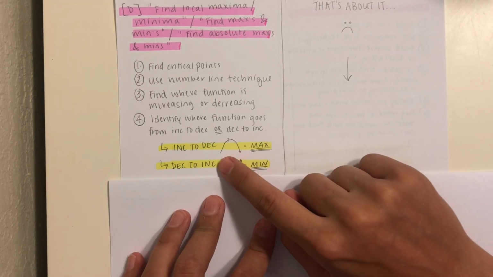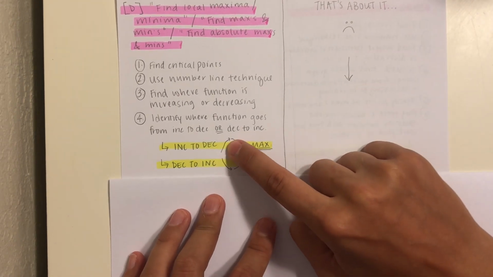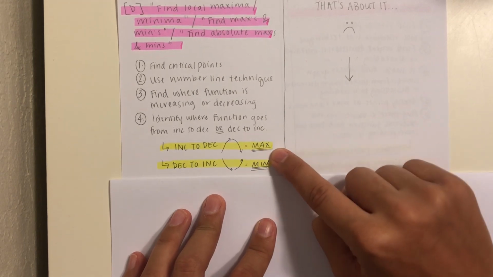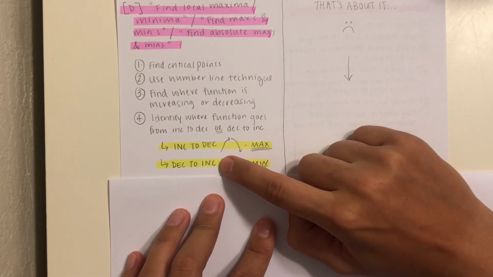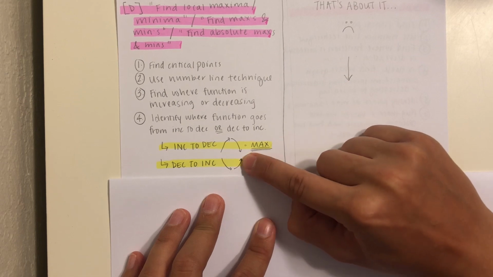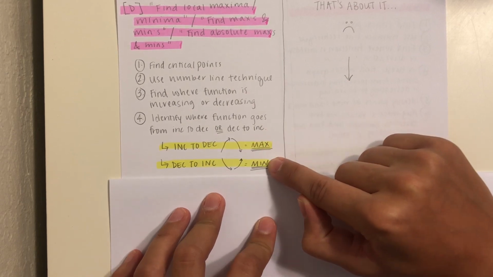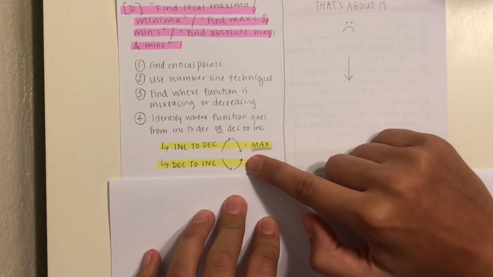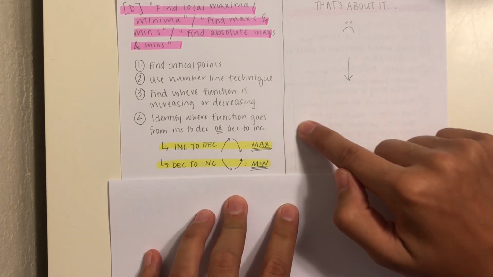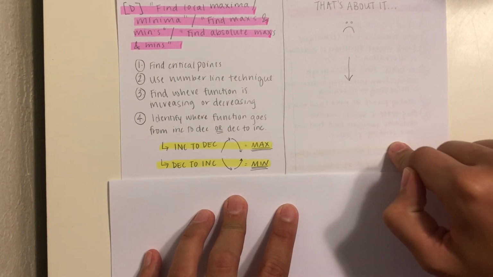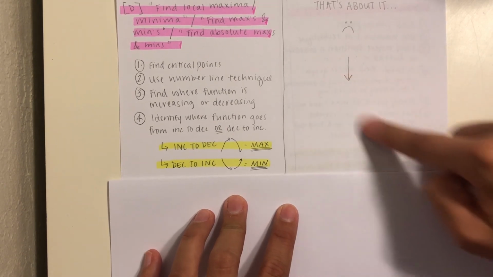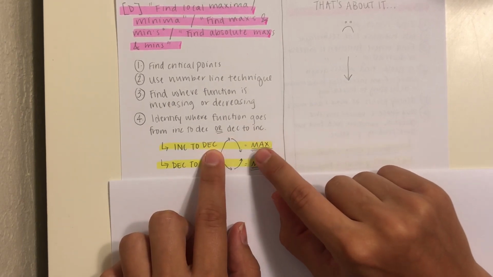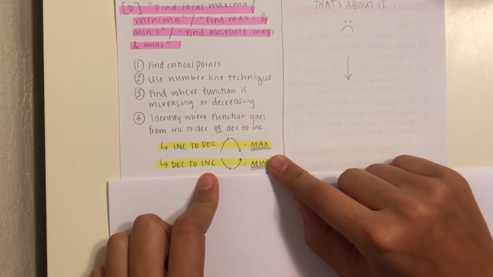If it's going from increasing, so the function values are getting higher, to where they're getting lower, that's going to create a peak, and that's going to be a maximum. And if you find where it's decreasing to where it's increasing, that's going to be a minimum. And again, just to double check which one is actually a maximum or a minimum, because sometimes you'll get one where it's going from decreasing to decreasing again. That won't be a maximum because it's still decreasing generally. So you only want it to be switching from decreasing to increasing or increasing to decreasing.